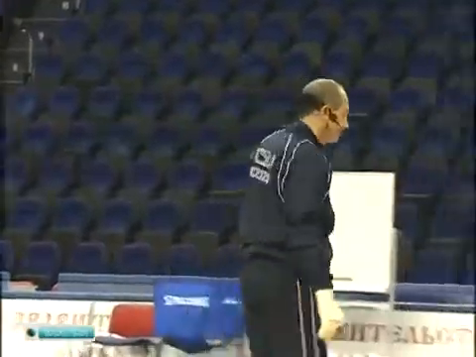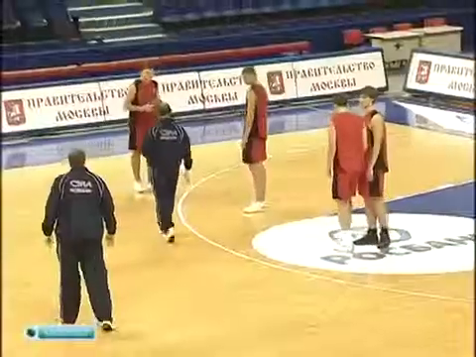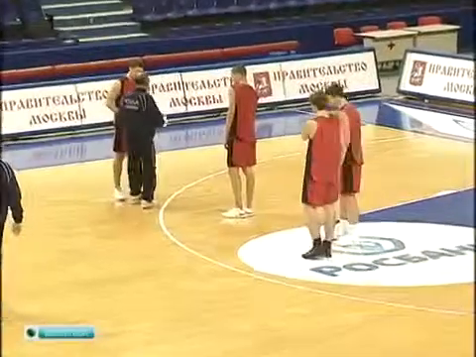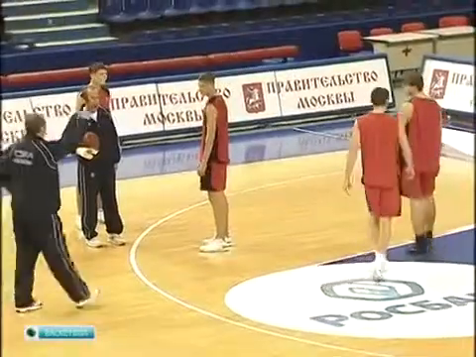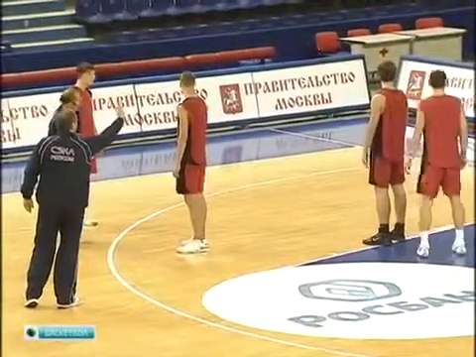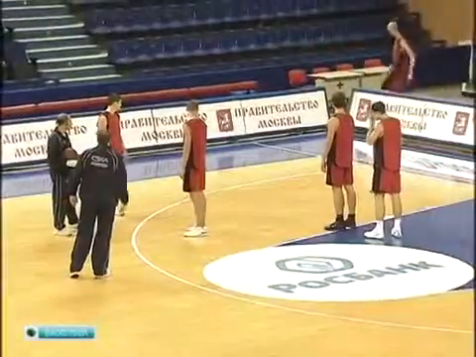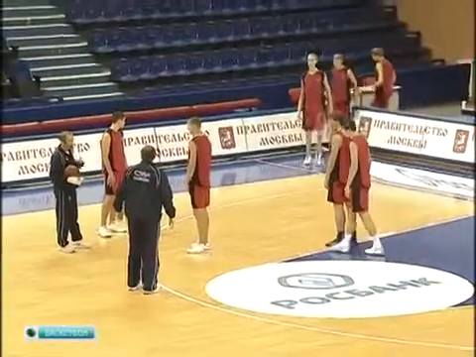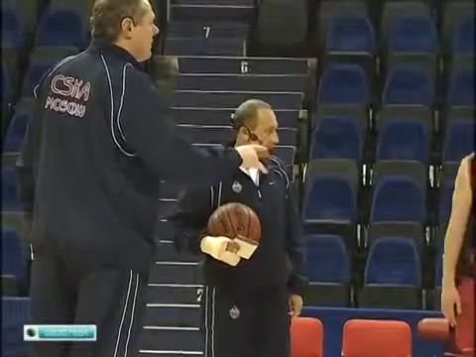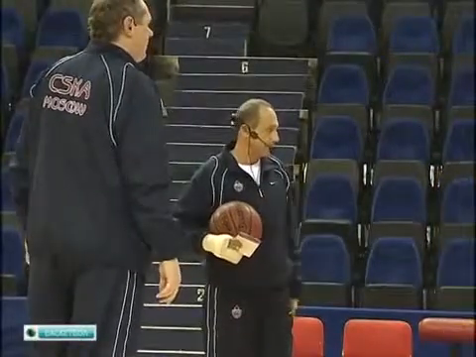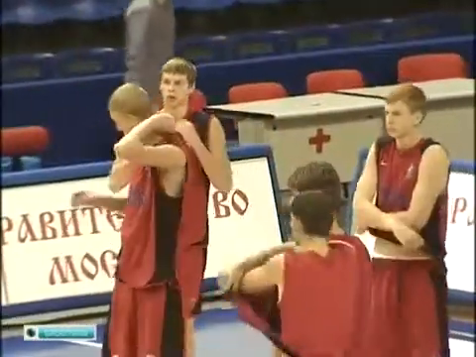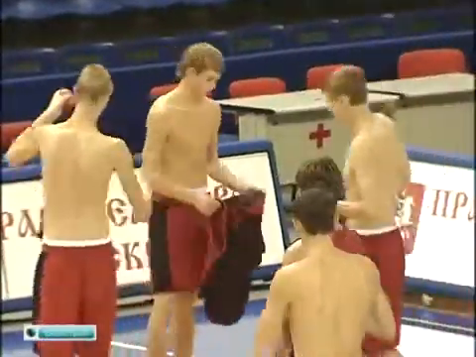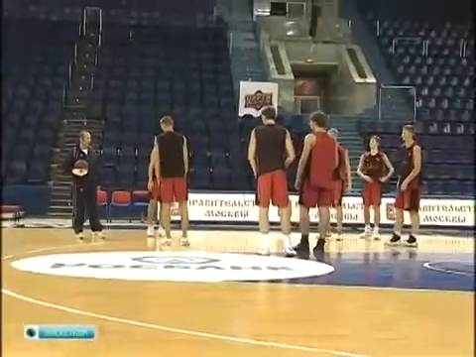Another example. Can we put 3 more players on defense, so that we have a 5-man zone? Tell the 5 defenders to take off their shirts, or use a different color. Five players without shirts. Thank you.